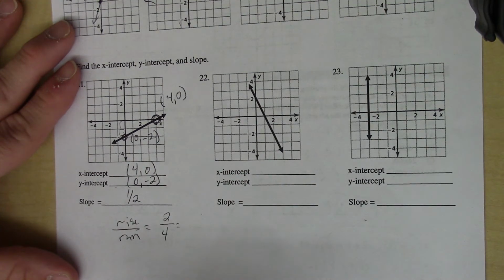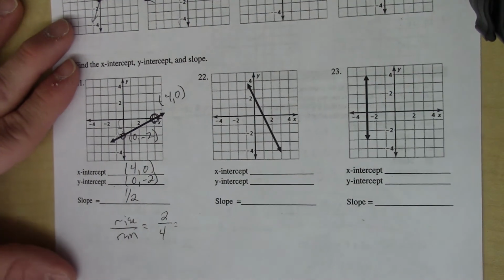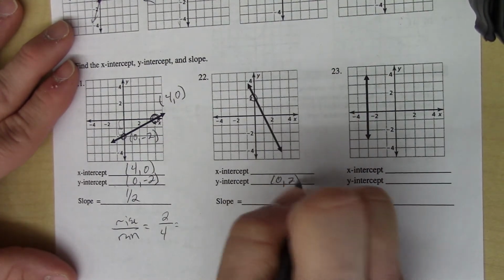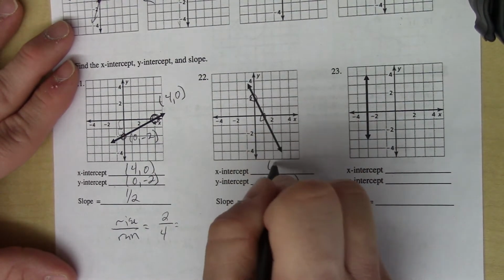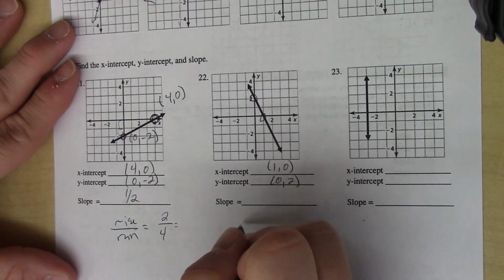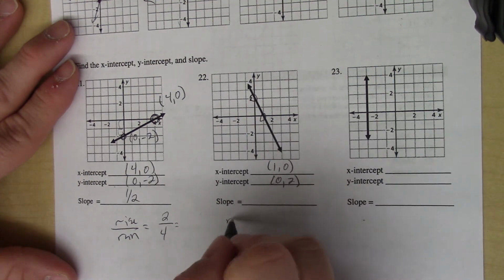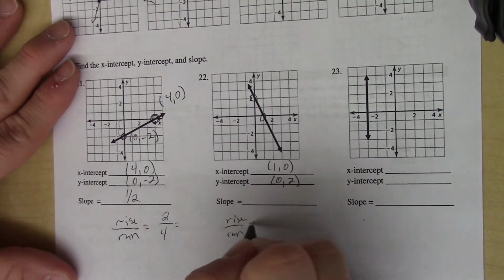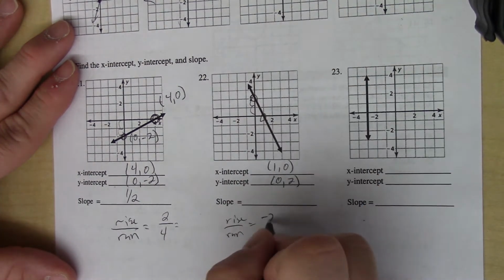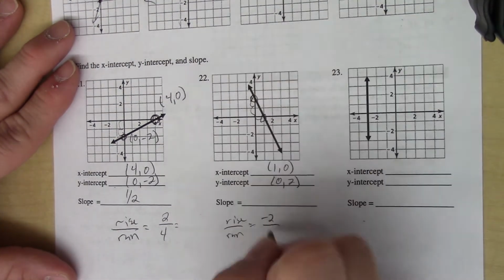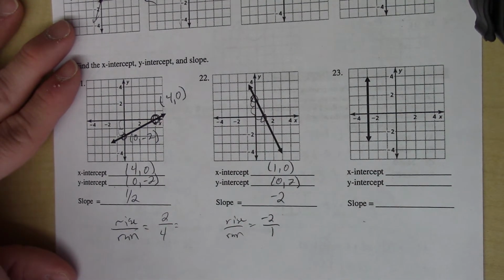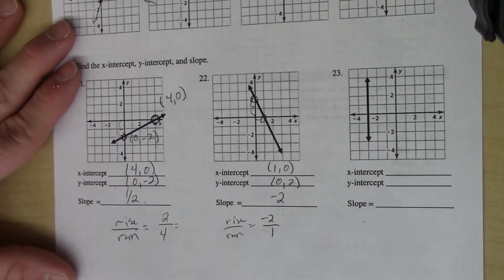That's the slope, okay? If you left it as 2 over 4, I'd probably only take a half a point off. All right, here's my y-intercept at 0, 2. Let's write that down. Here's my x-intercept at 1, 0. Easy enough. The slope now, again, I can use the y2 minus y1 formula, or just remember, again, it's rise over run. So to get from here to here, I went down 2. Down 2 means negative, and right 1. And that is negative 2. Negative 2 divided by 1, right? If you even wrote 0.5 here, I'd be okay with that too.